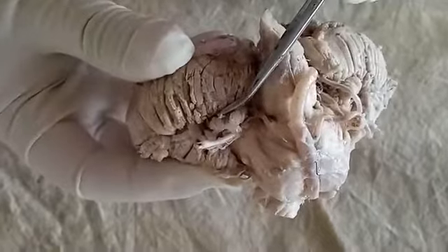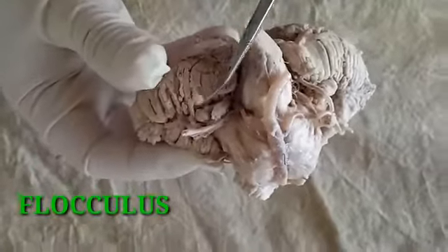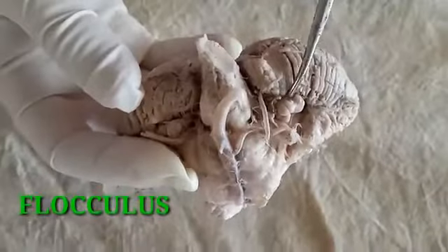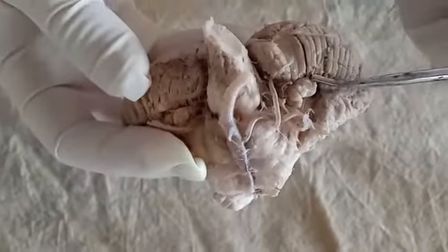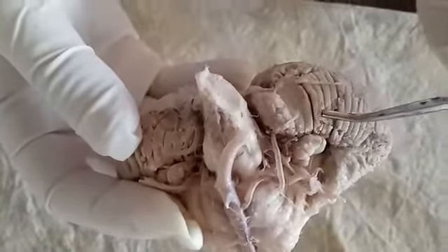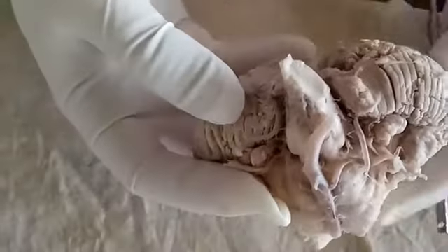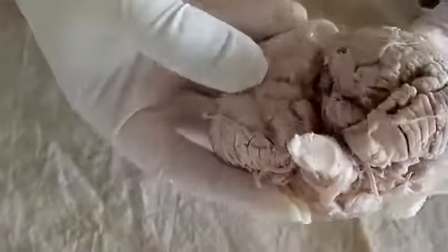This part is known as the flocculus. This is the flocculus, and the fissure separating the flocculus from the rest of the cerebellum is the posterolateral fissure. So the posterolateral fissure is seen on the inferior surface.